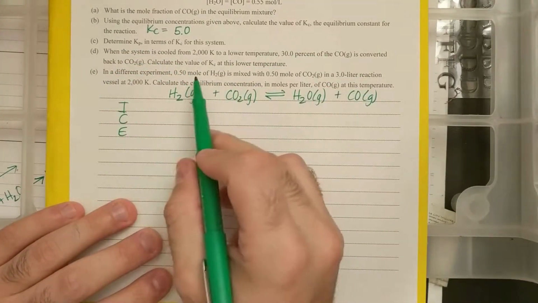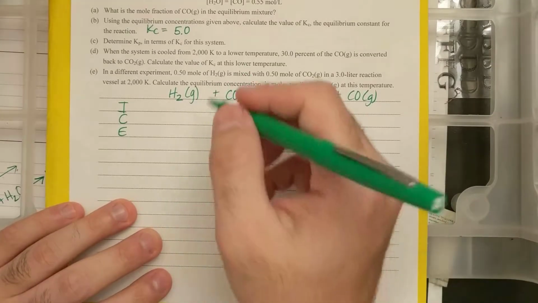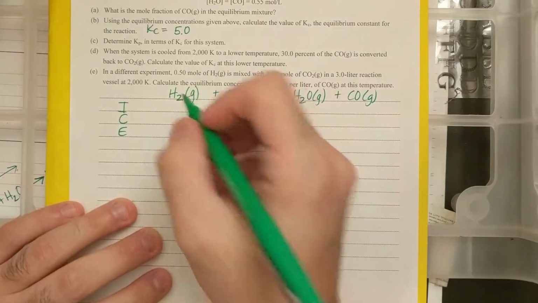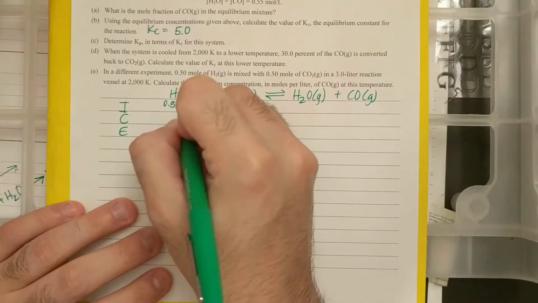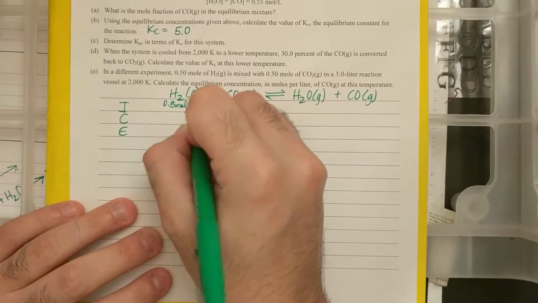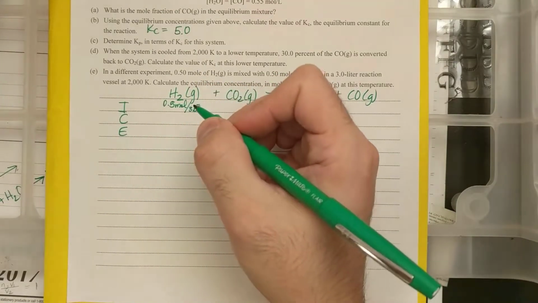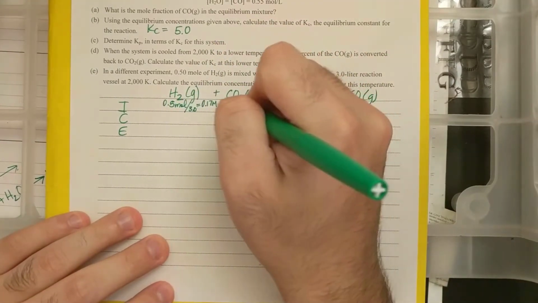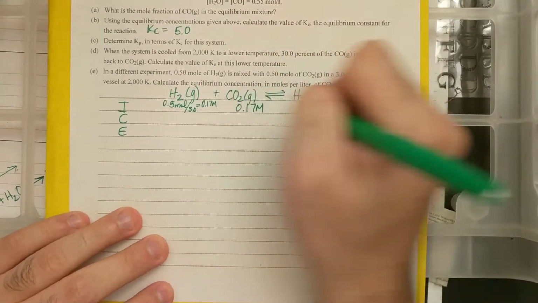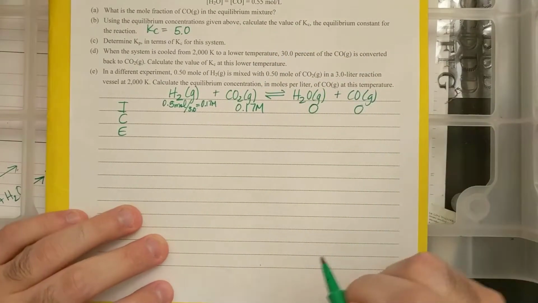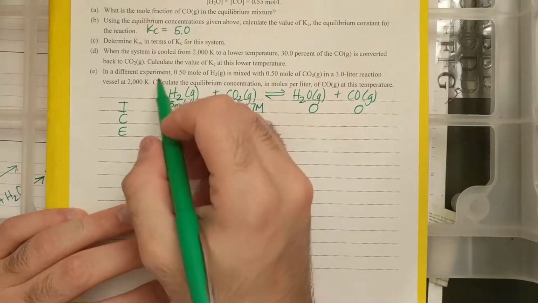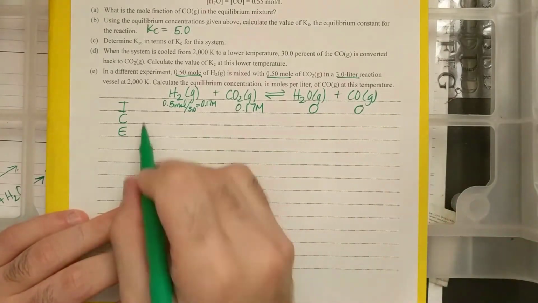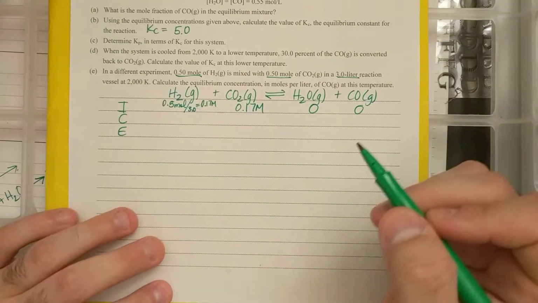It says in a different experiment, 0.5 moles of H2 is mixed with 0.5 moles of CO2 in a 3-liter reaction vessel. Now, don't forget that moles divided by liters is equal to my molarity. So 0.5 divided by 3 should be about 0.17 molar. Same thing for this one, 0.17 molar. And I should have no H2O and no CO. So don't forget to convert moles with liters to molarity. So that's my initial concentration, 0.17 molar.